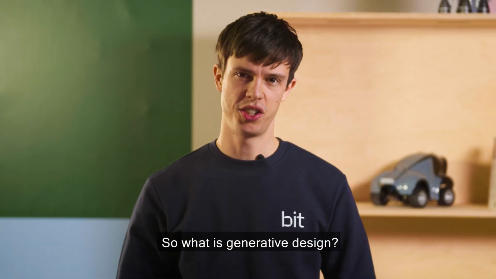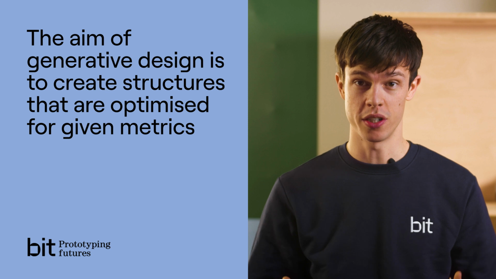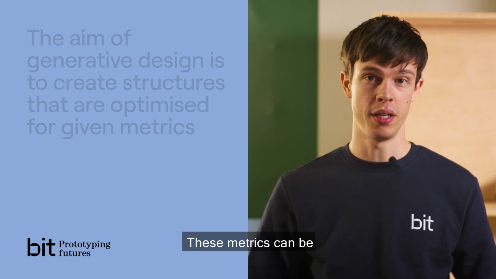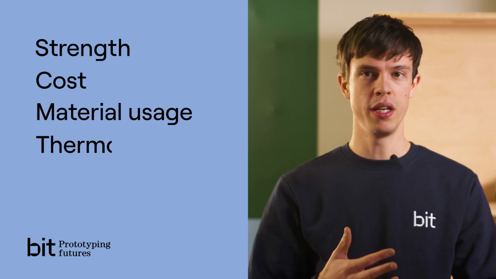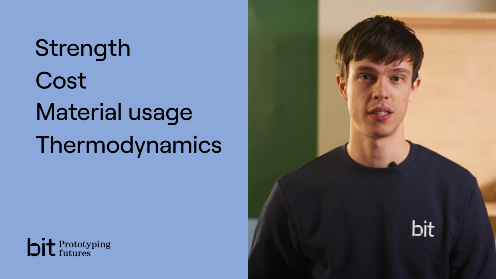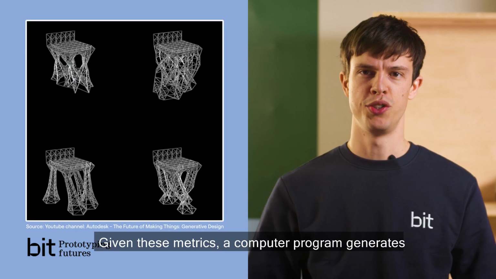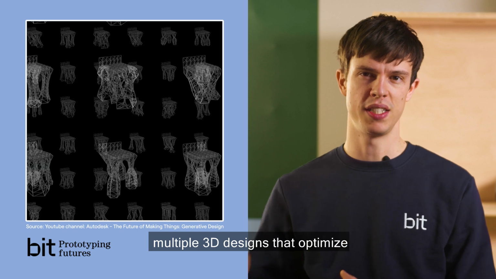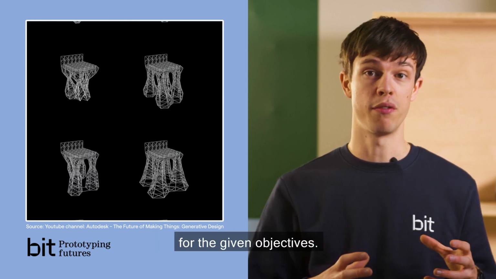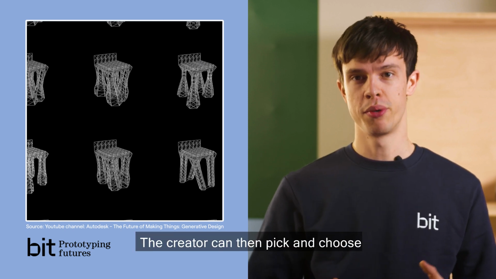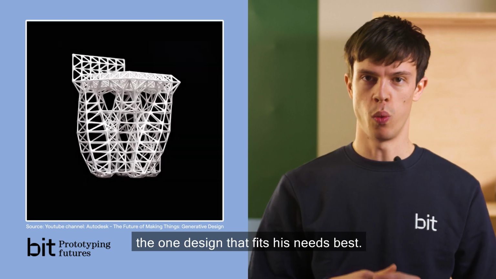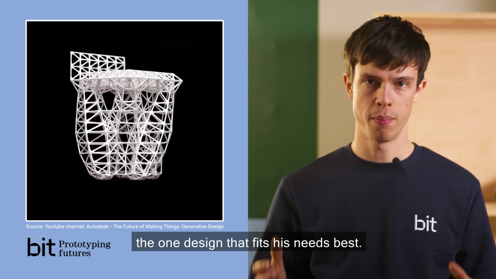So what is generative design? The aim of generative design is to create structures that are optimized for given metrics. These metrics can be strength, cost, material usage, or even thermodynamical properties. Given these metrics, a computer program generates multiple 3D designs that optimize for the given objectives. The creator can then pick and choose the one design that fits his needs best.